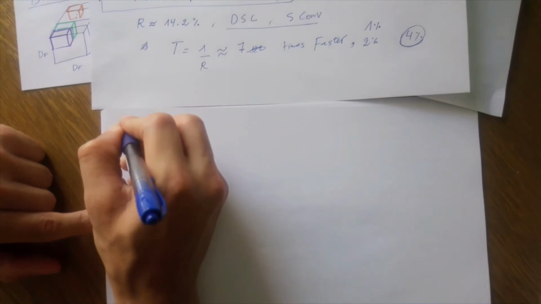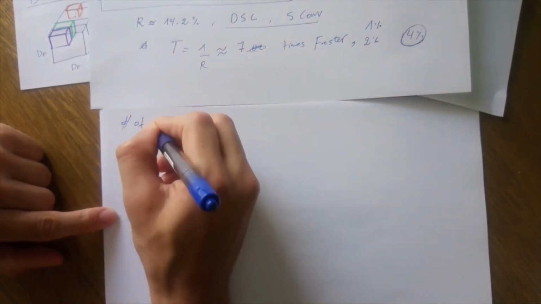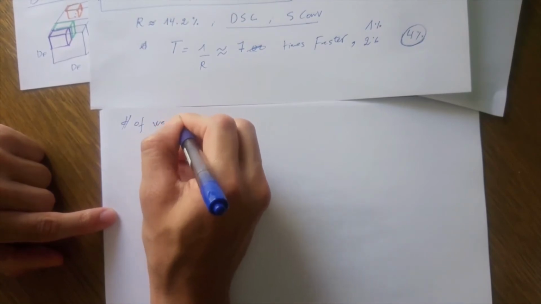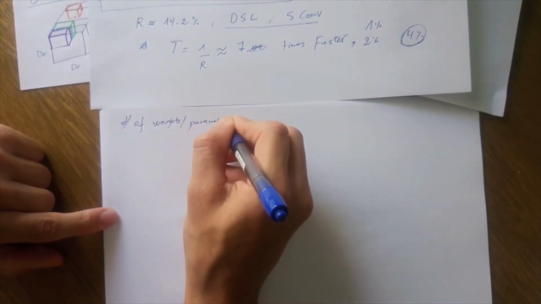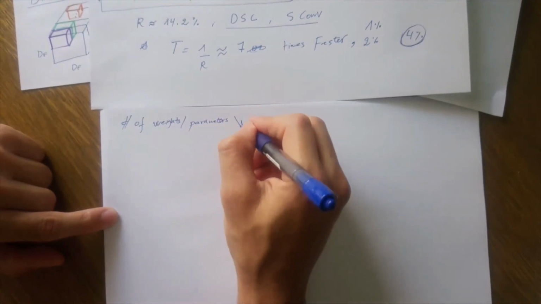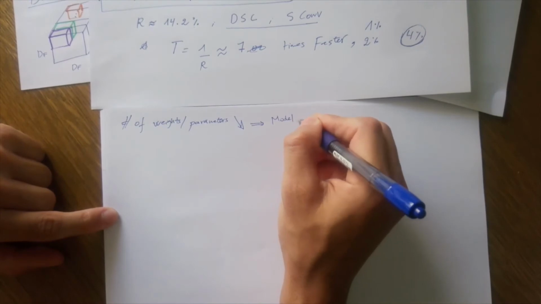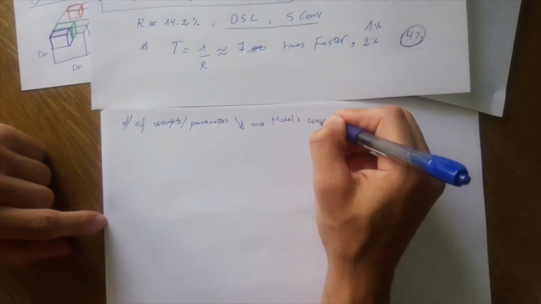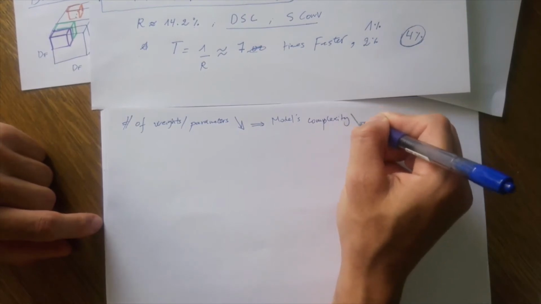Well, in depthwise separable convolutions, the number of weights or parameters is smaller. So this means that the model complexity decreases.